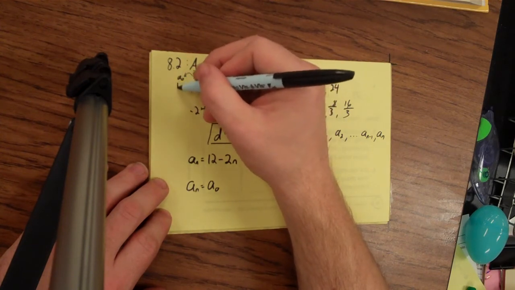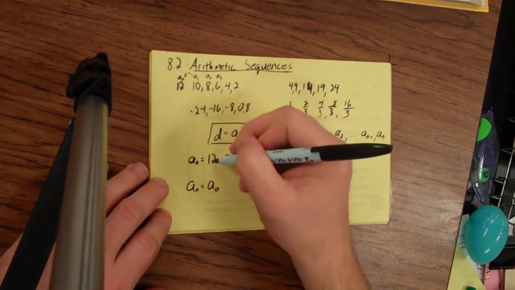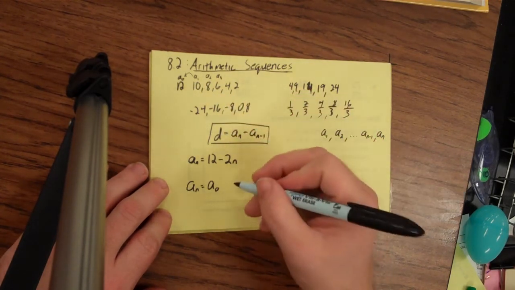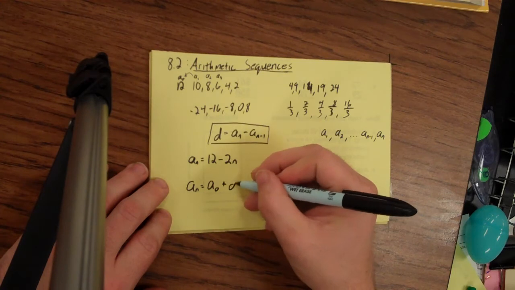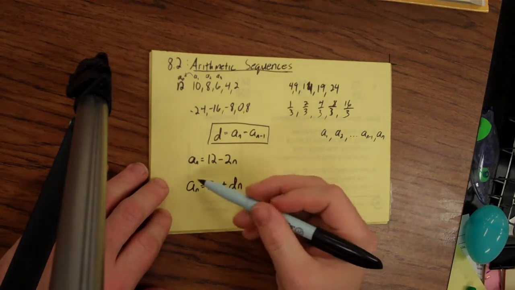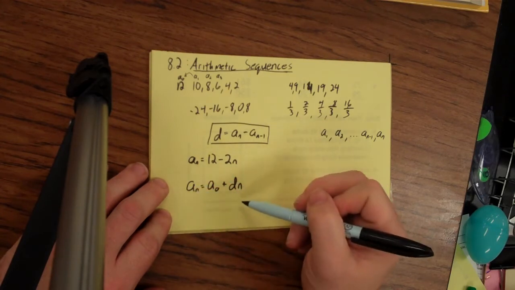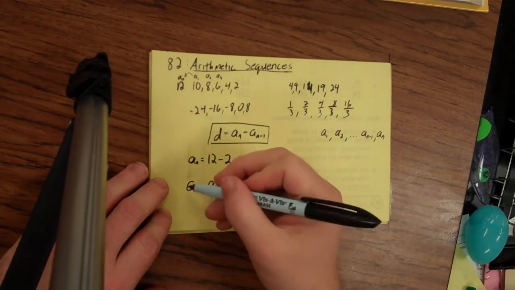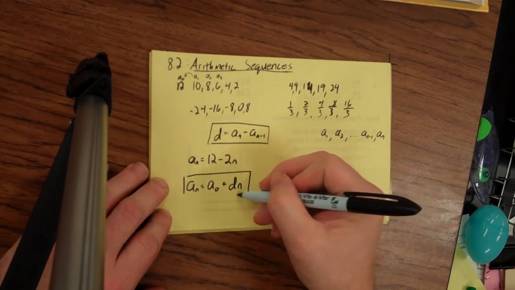For this sequence, a sub 0 was 12. That was the number that I needed to subtract 2 from in order to get 10. So then I'm going to add the common difference times n. And this is how our book in our class does this. This is the formula they use. So here is another formula.